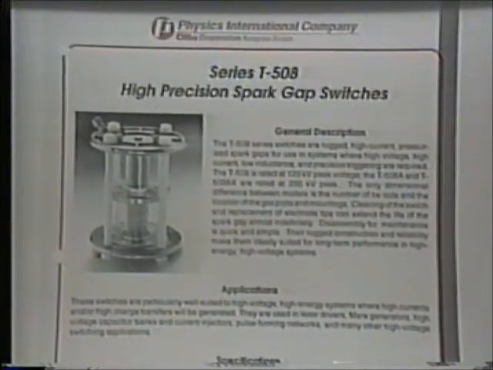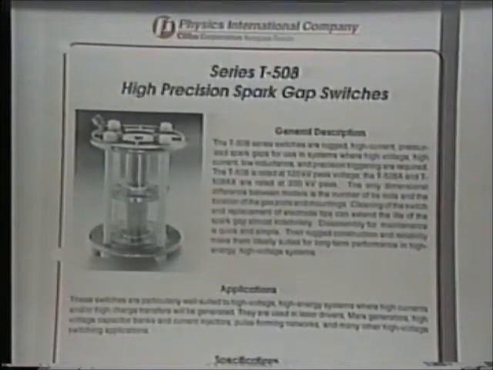Okay, let's see. How's that for a spark gap? From top to bottom, it's 9 inches, to give you some idea. And this thing is made to run at in excess of 200,000 volts. And this is going to fit into something I'm going to show you next.